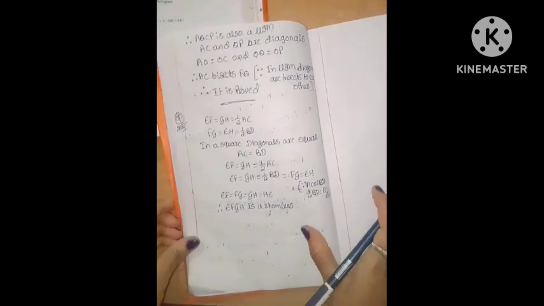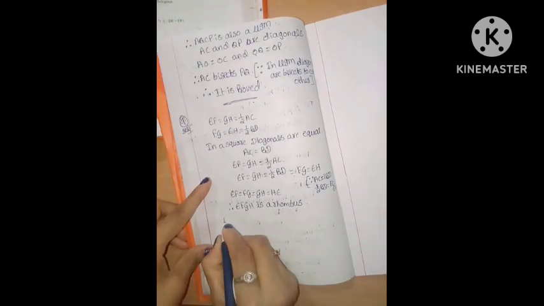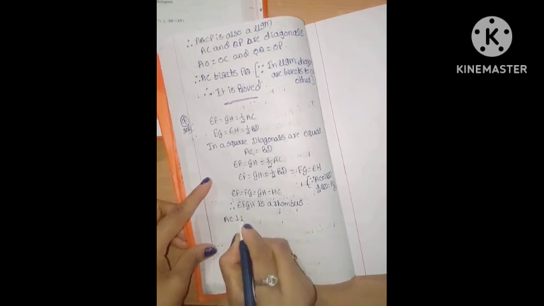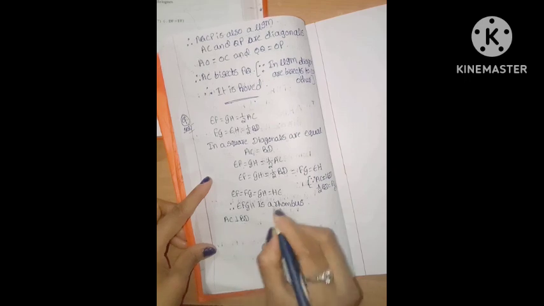EFGH is a rhombus. So in a rhombus, diagonals are perpendicular to each other. AC is perpendicular to BD.